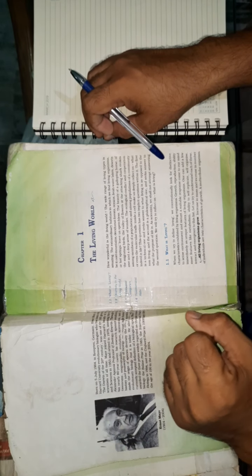So whenever we are discussing the living world, what do we think about that? Those organisms which can move, which can grow, which can reproduce, or which can make more organisms of their own type, they come under the category of living. We can say that. But actually, according to the scientific way, how can we tell about living organisms? So let's start with chapter 1, the living world.